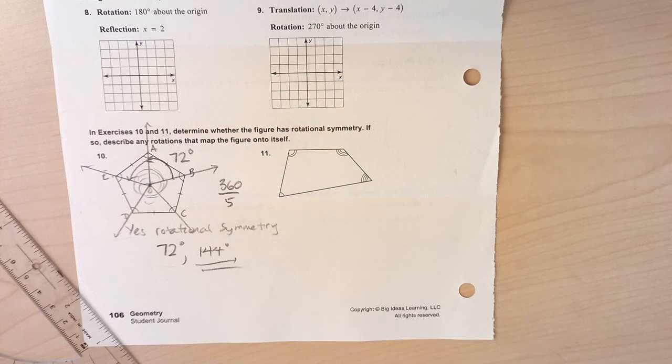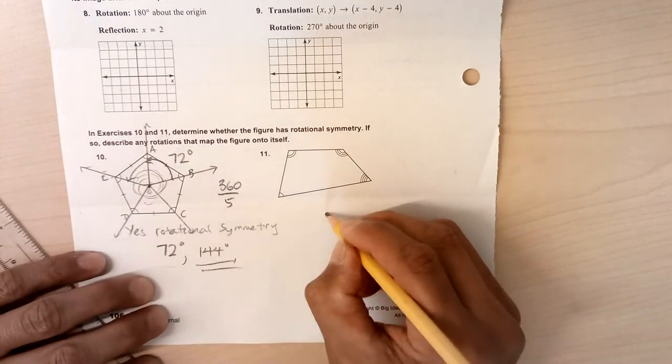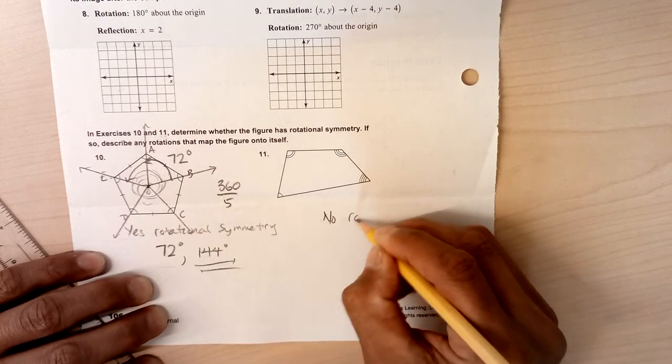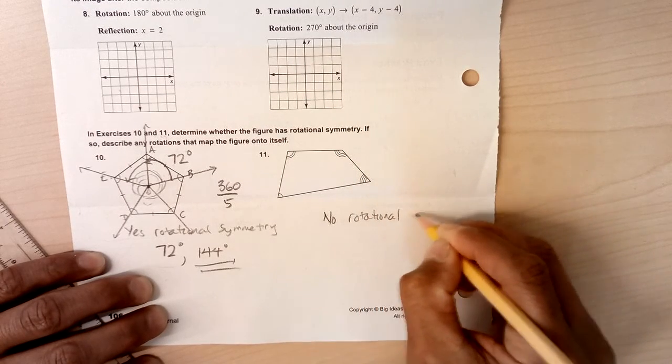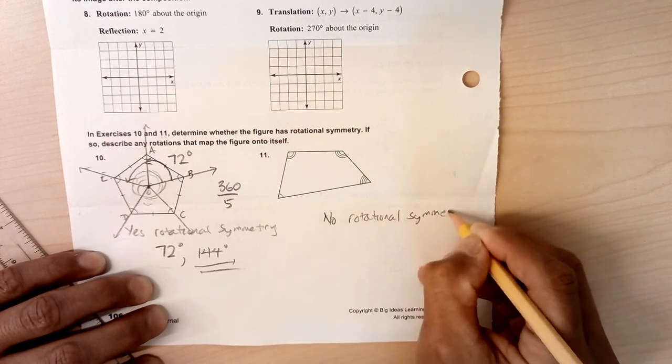And then on number 11, okay, just have that quadrilateral. That's all that it is. It's not a square, it's not a rectangle. It's not a trapezoid or anything else. It's just a quadrilateral. Think about it. Maybe pause the video for a second. See if that figure has rotational symmetry. When in fact it does not. So no rotational symmetry, which means there's no angle of rotation for number 11.